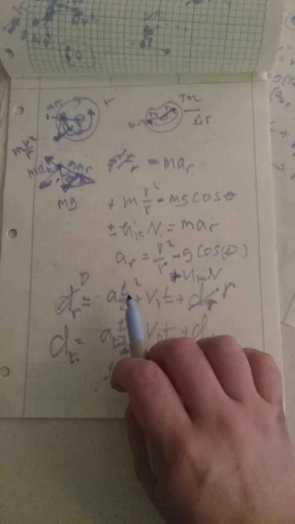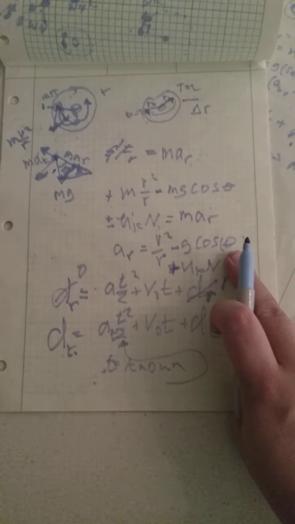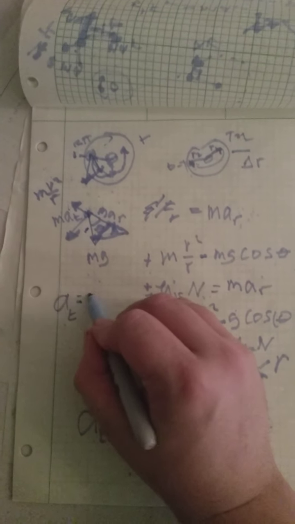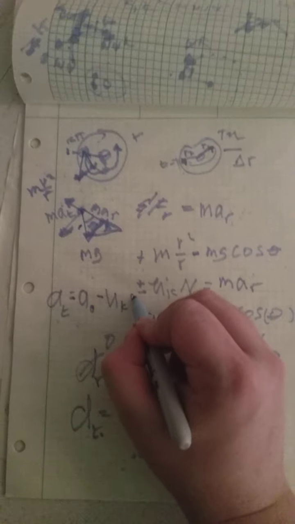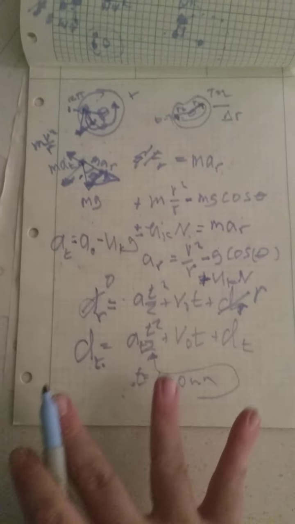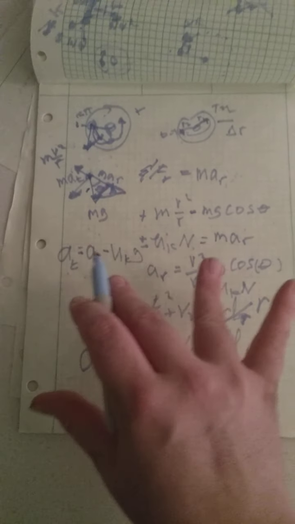The unknown is the angle of the cone, so I can plug in the knowns, which is the time and the distance, and then solve backwards to find this angle from this cosine here. So what I'm missing here is acceleration tangential is just the initial acceleration minus mu k g, where I'm canceling out the m from both sides. So that's what I would plug in here for this tangential acceleration. It's the only thing slowing the tangential motion.